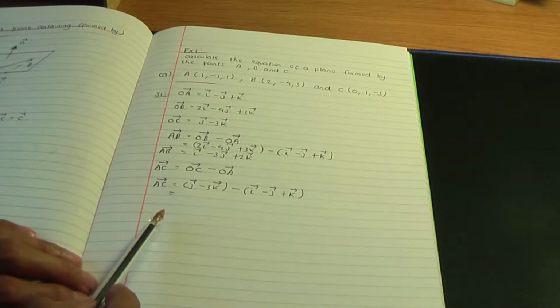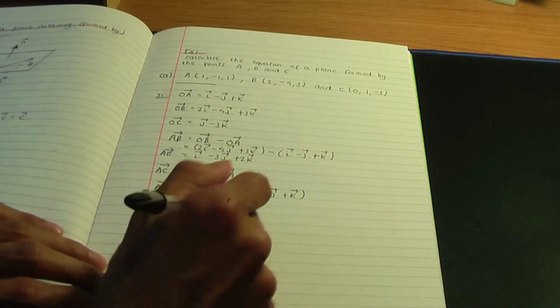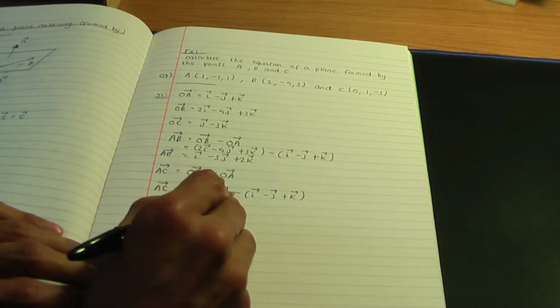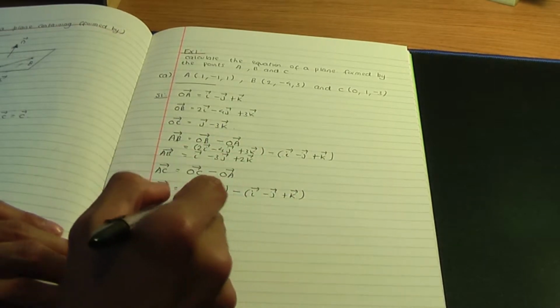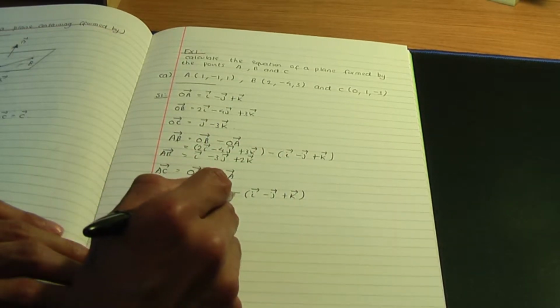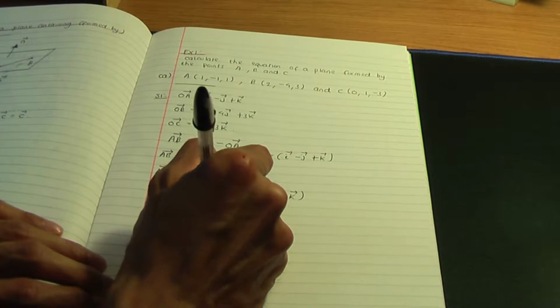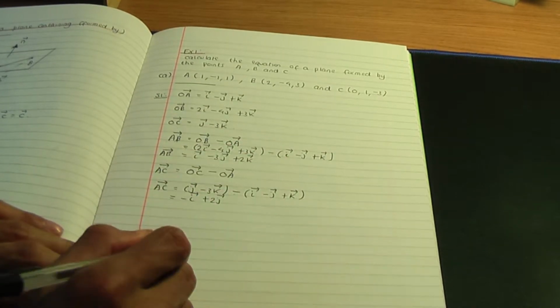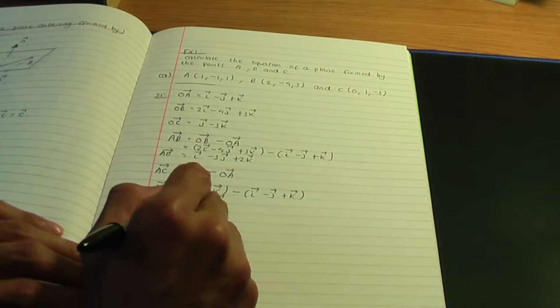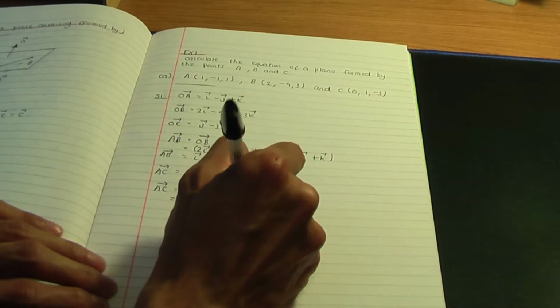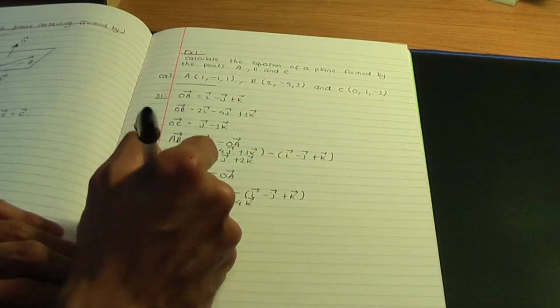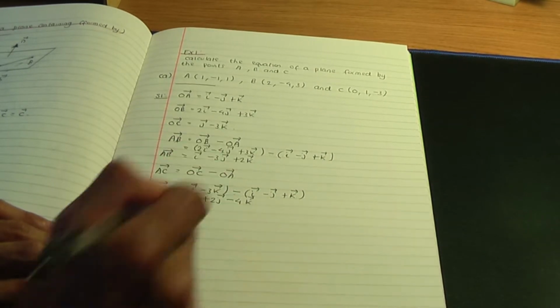And once again, if I add the like components, I only have one i component, it's minus i. As for the j components, j minus minus j is 2j. And adding the k components, minus 3k minus k is minus 4k. So that's the vector AC. Okay?